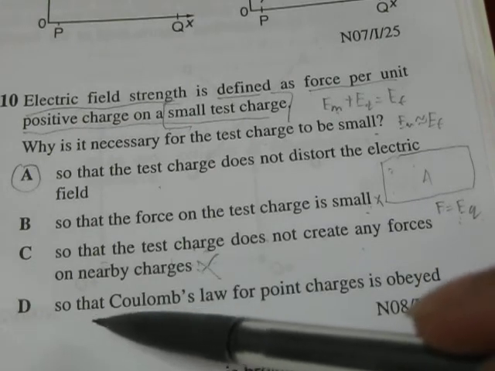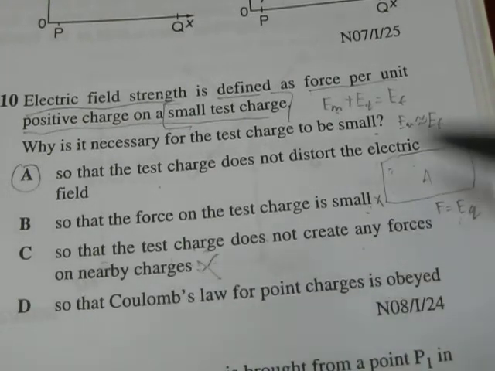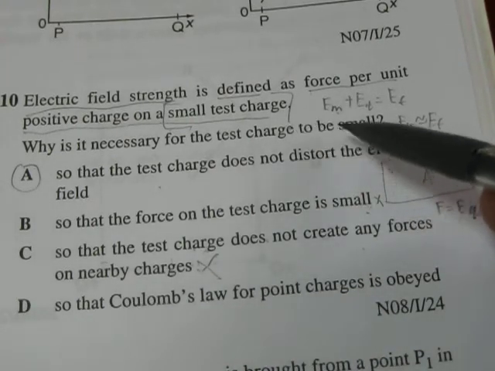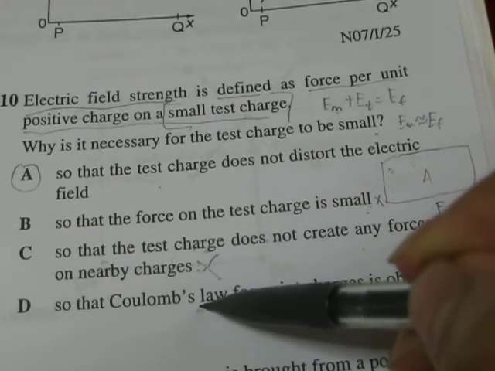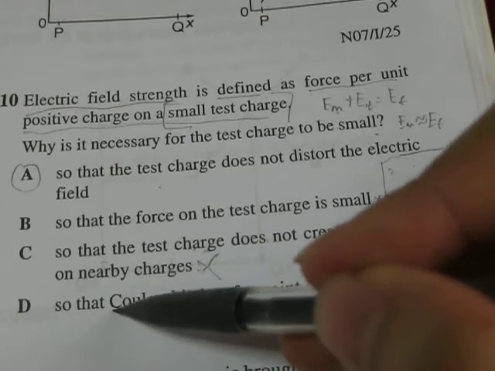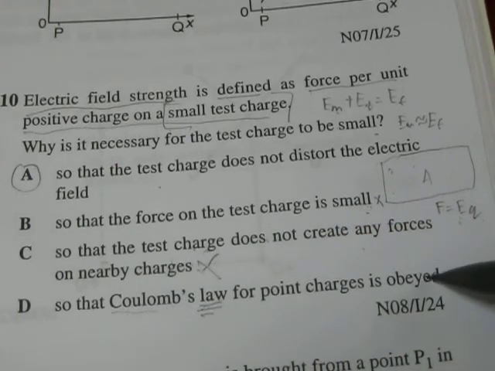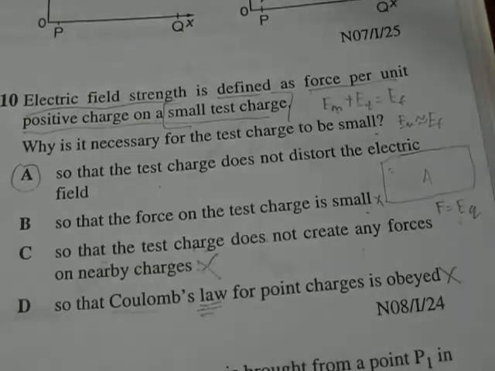And for D: so that Coulomb's law for point charges is obeyed. No matter if you have a small test charge or a big test charge, Coulomb's law, that's why it's called a law, will always be obeyed, no matter what your test charge is. So this also doesn't make sense. So your answer must be A. Okay? Answer is A.